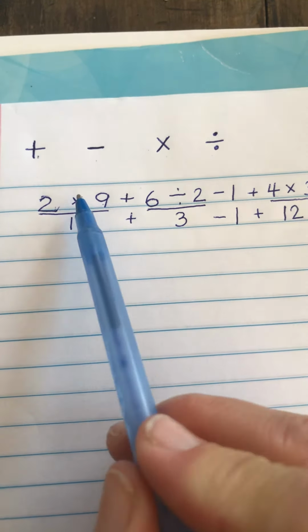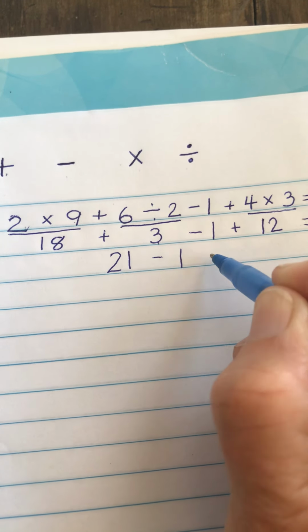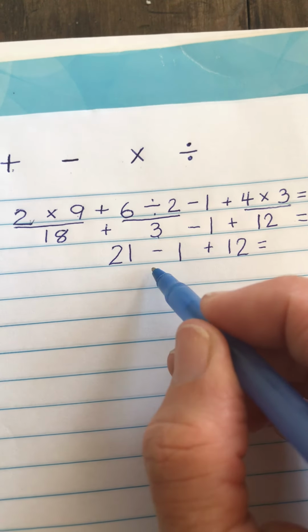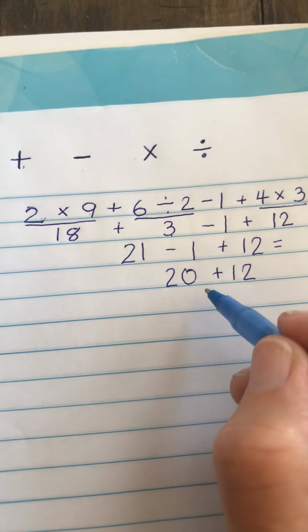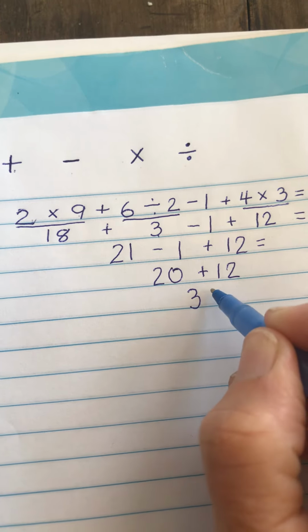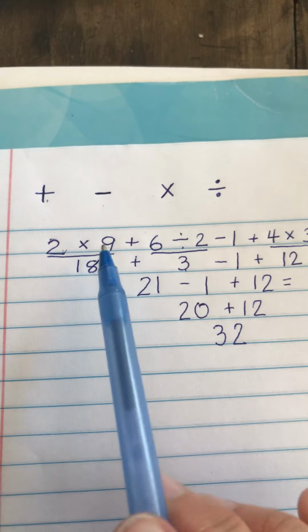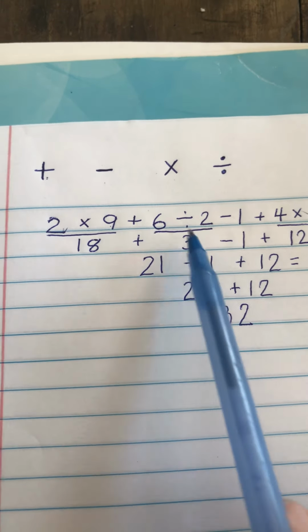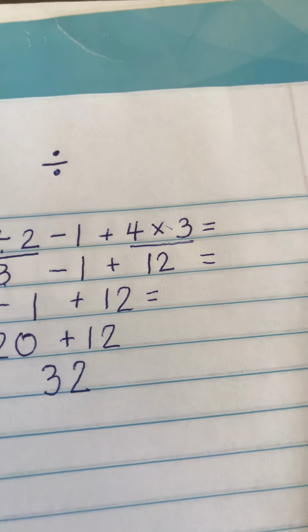So 18 plus 3 gives you 21 minus 1 plus 12. We'll see what that equals. 21 minus 1 is 20 plus 12 equals 32. And you could also write that over to the side up and down if you needed to. All right, so that is the way we come up with the answer to a problem when it has multiple operations in it.